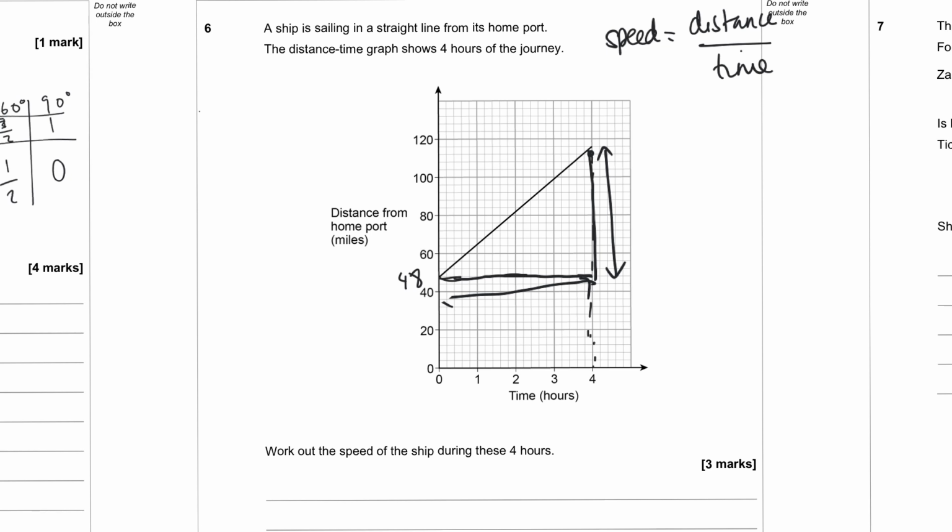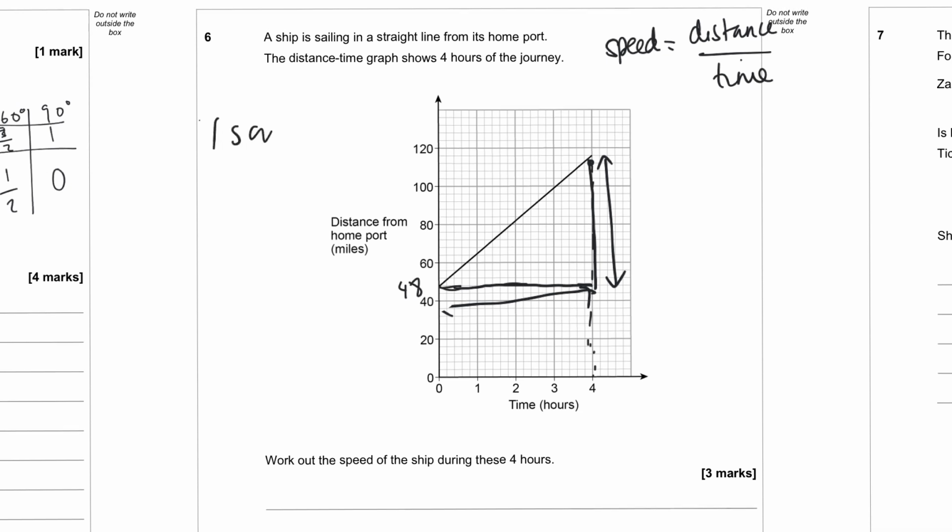And then in terms of the distance at 4 hours, if we look, we said that 1 square was equal to 4 miles. And if we have a look here, from 100 miles, we've got 4 squares, so 4 times 4 is 16. So that point here is equal to 116 miles. Now, for the total distance for the 4 hours, we're really and truly only looking at that gap. So we're going to do 116 take away 48.